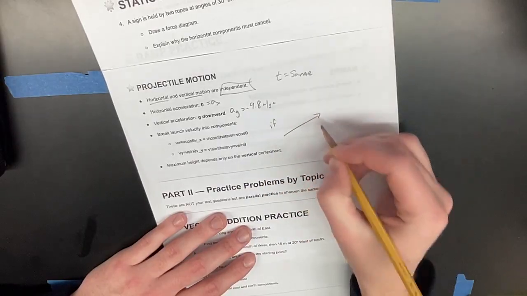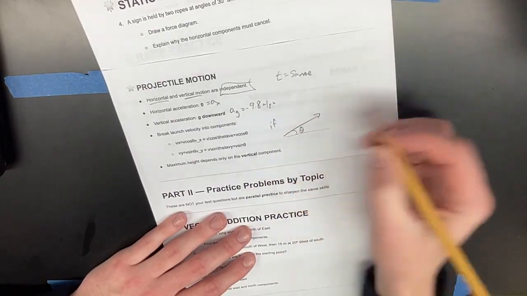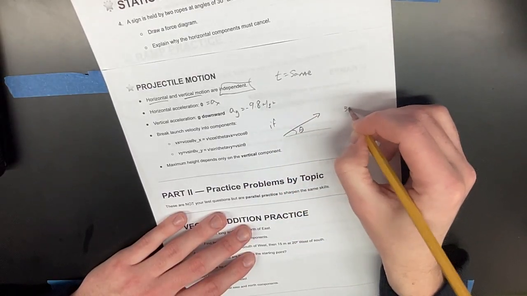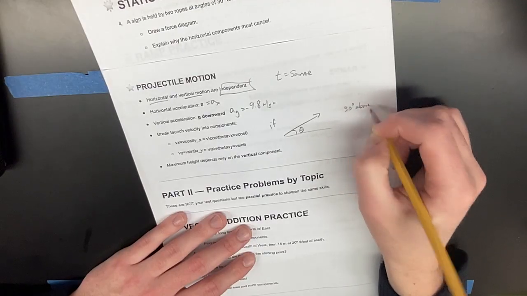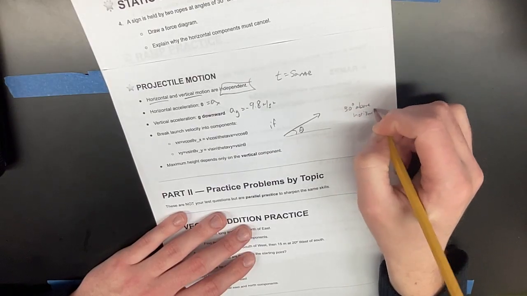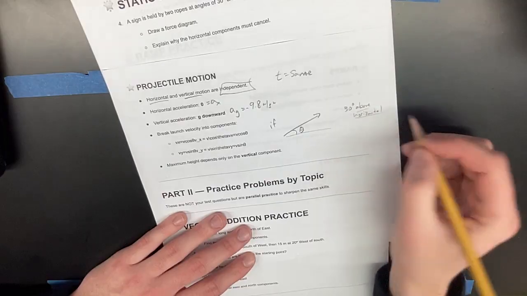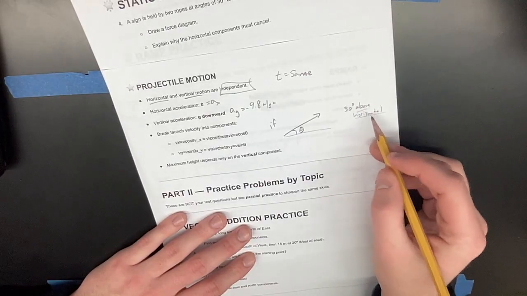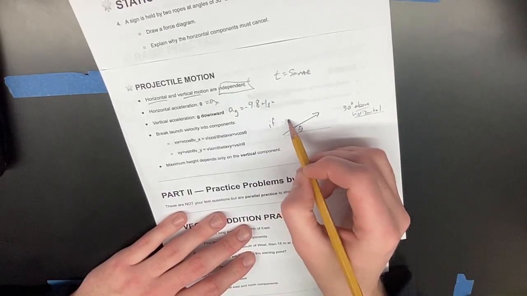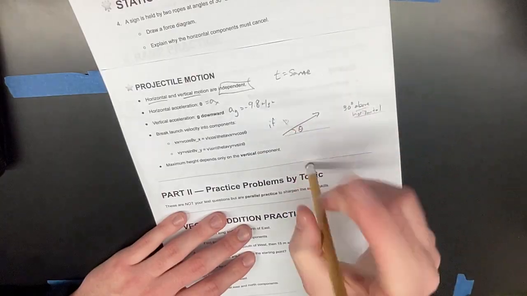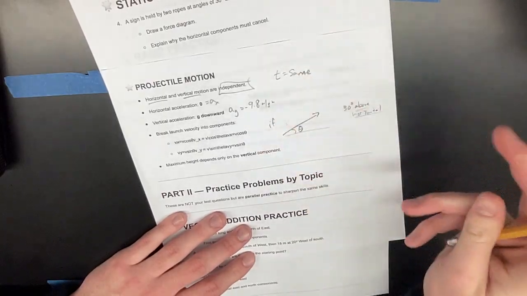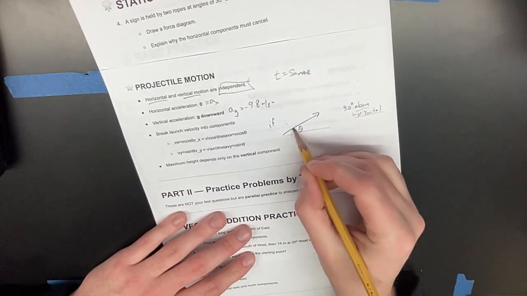If they give you a triangle where they give 30 degrees above horizontal, which is the most common place that they would give an angle, it's pretty rare for them to give it from the vertical. So most times people give above the horizontal, so this angle.